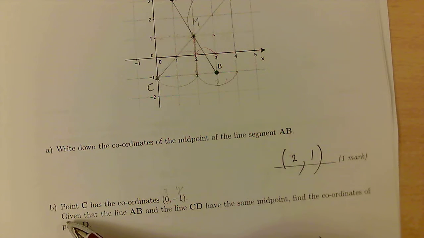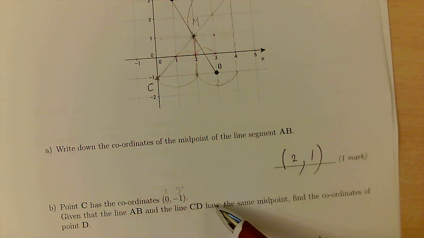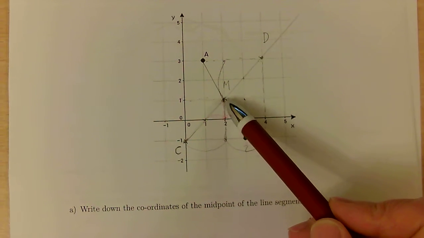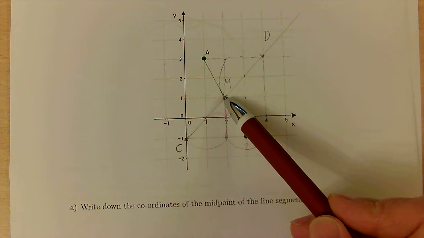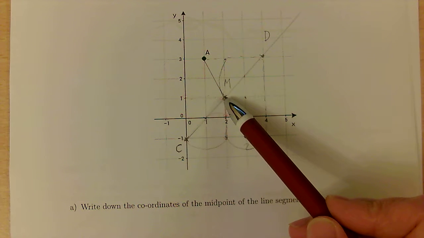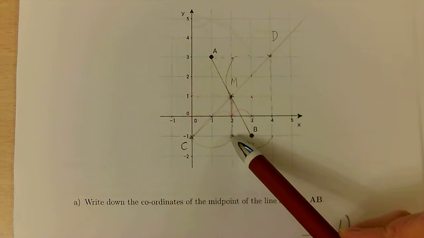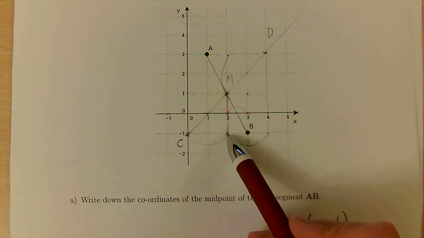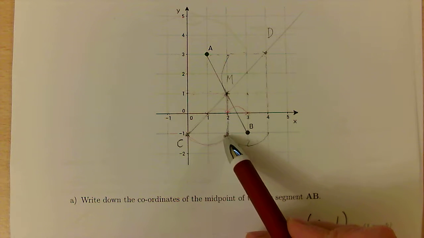Alright, they ask you to find the coordinates of the point D. Given that the line AB and the line CD have the same midpoint, find the coordinates of the point D. Okay, there is a point D for which this point is also the midpoint. So look, the midpoint has this property. It is the same distance from one end as to another.